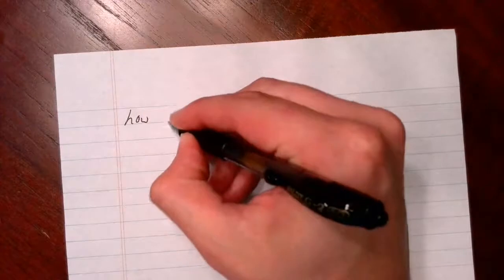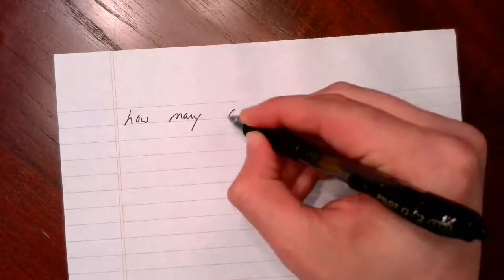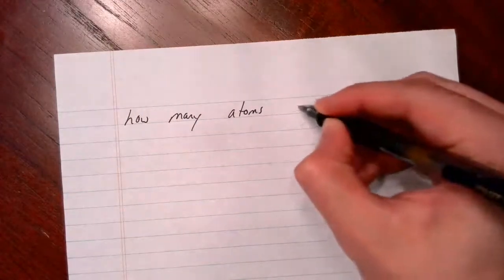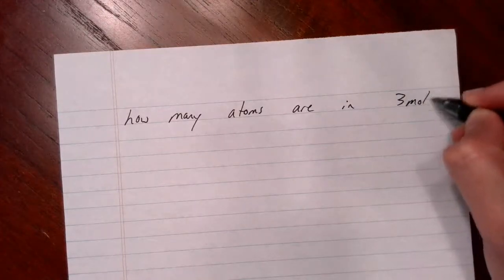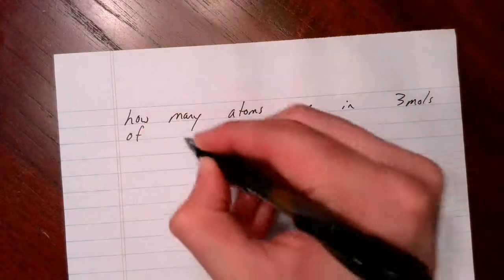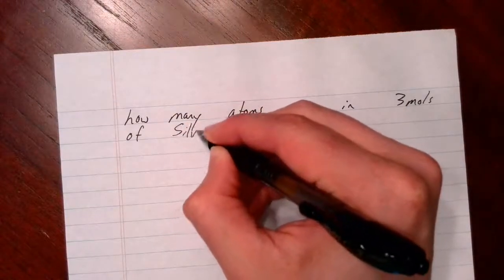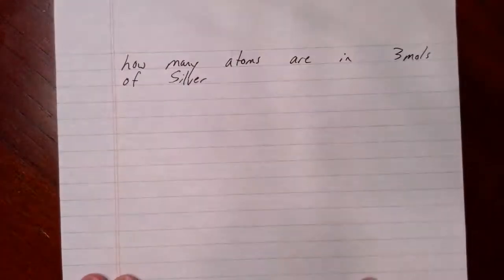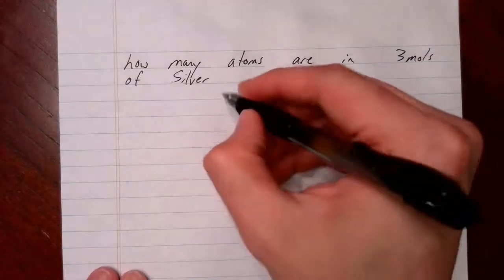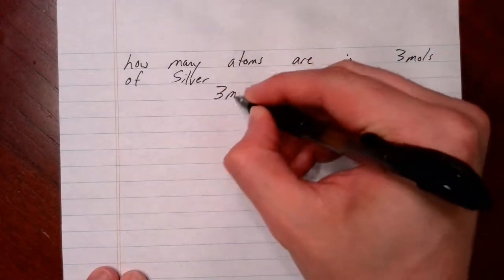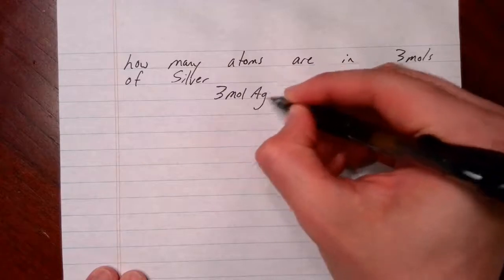So now let's look at a different type of problem. Let's say, how many atoms are in 3 moles of silver? Okay. So basically I want you to convert from moles to atoms here. So let's start off with 3 moles of Ag.